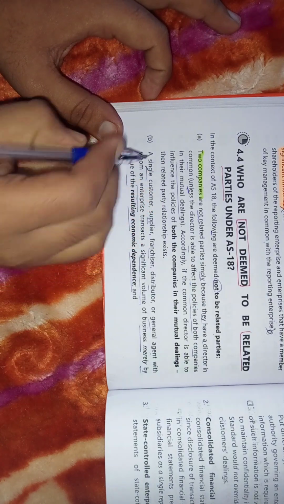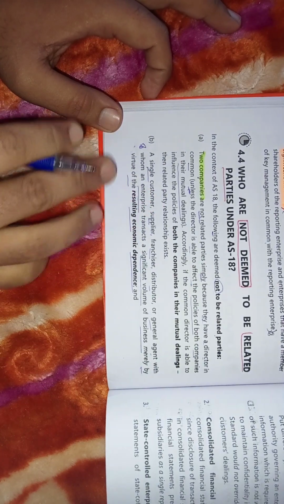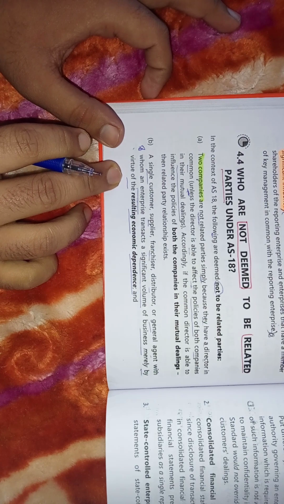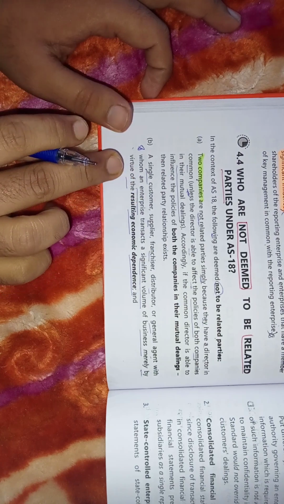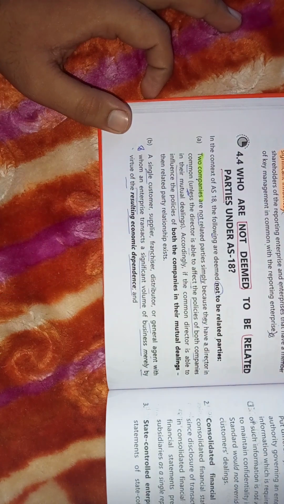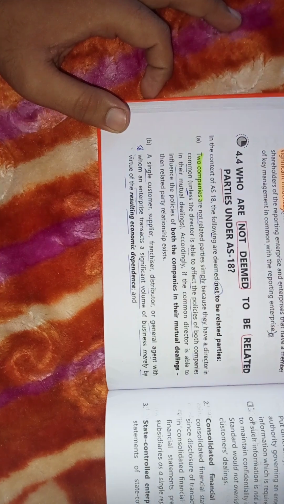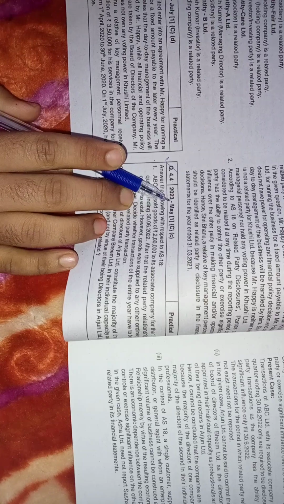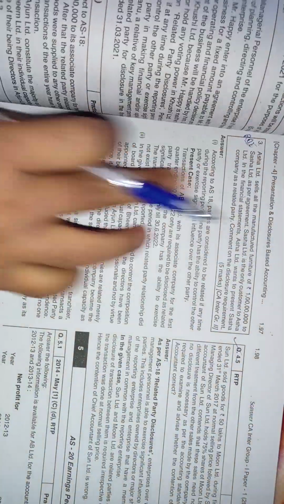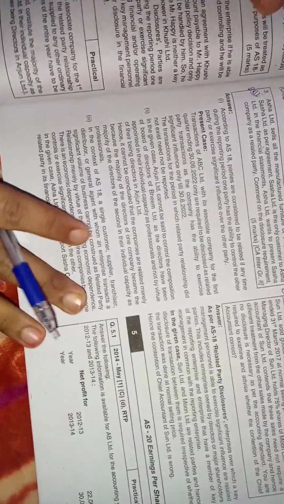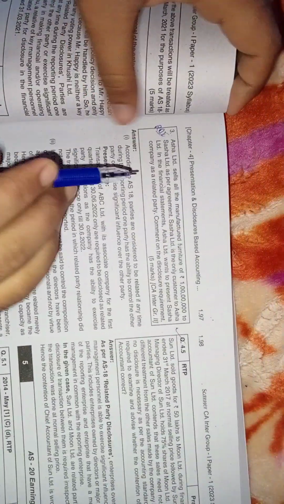I will solve one question based on this. This was asked, I think, in the PYQs or RTP. So we will see the question based on it. The question was asked in your May 23 examination, sub part 3, which is based on the concept which we have read earlier. Now we will read the question.